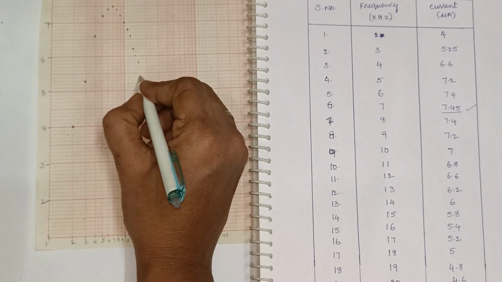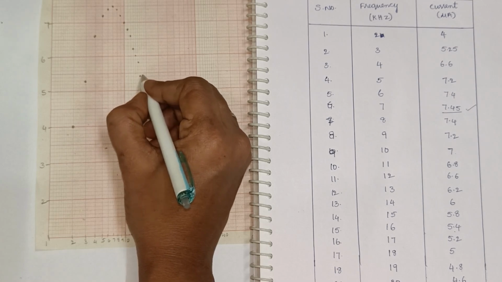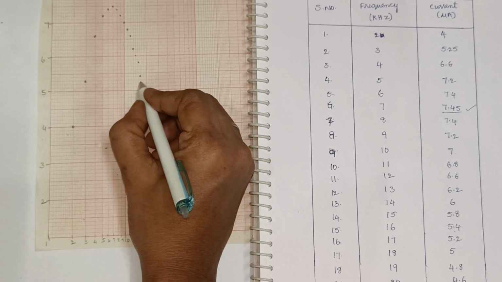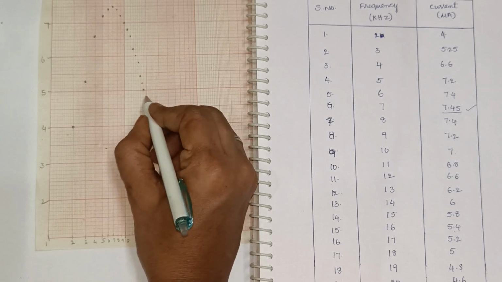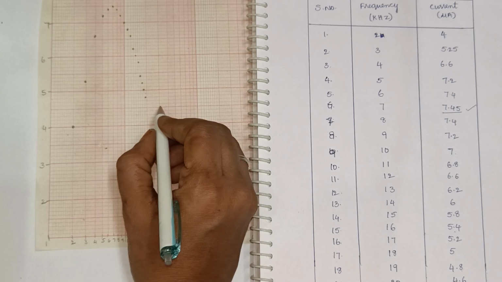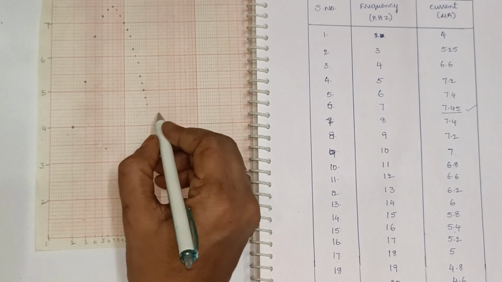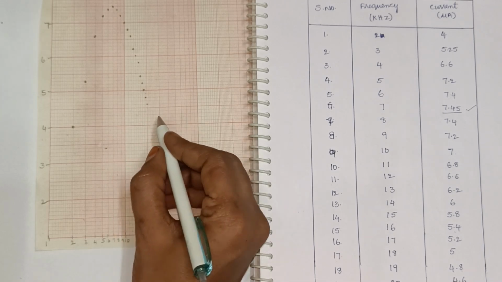If you have got the idea of how to mark the points, you can skip this part and move to the calculation part. For 19, it is 4.8. For 20, it is 4.6. And again for 30, it is 3.5.